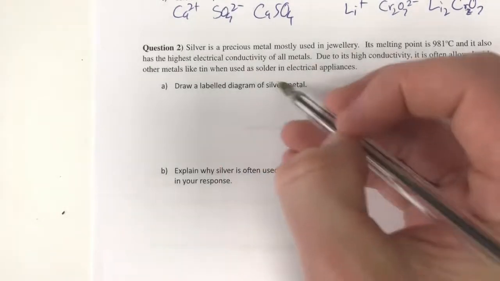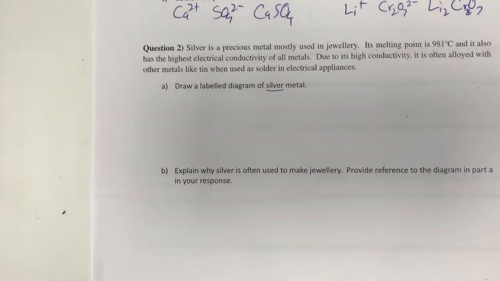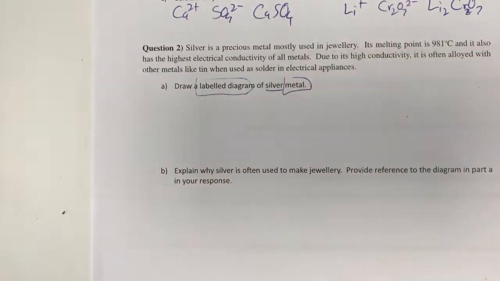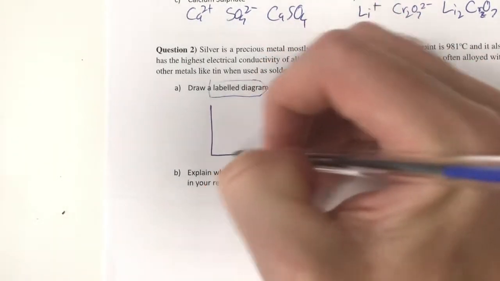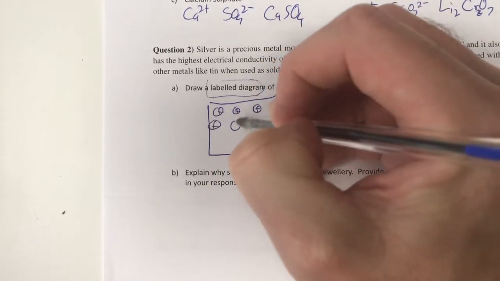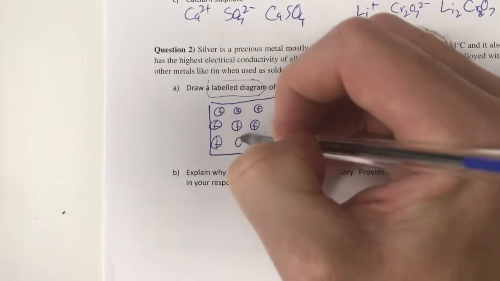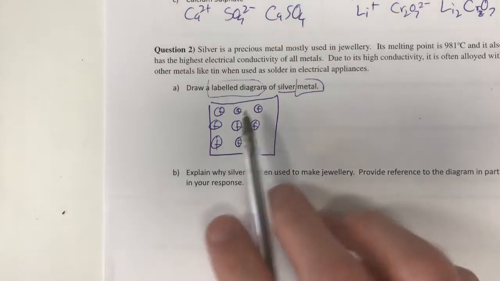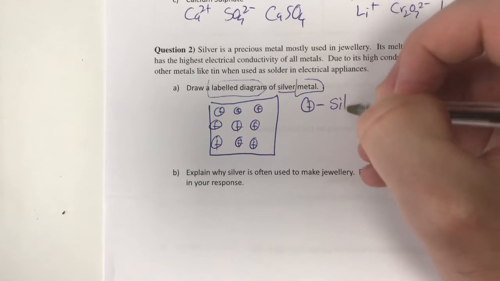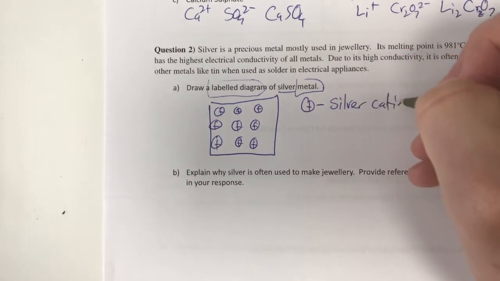Now, this idea of silver metal is redundant basically. This question is asking you to find a labelled diagram of a metal, which you guys should know involves cations and delocalized electrons. So our go-to diagram would be a 3x3 box with metal cations, which these guys are, in this case, silver cations.